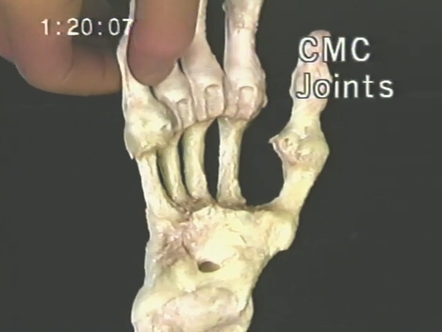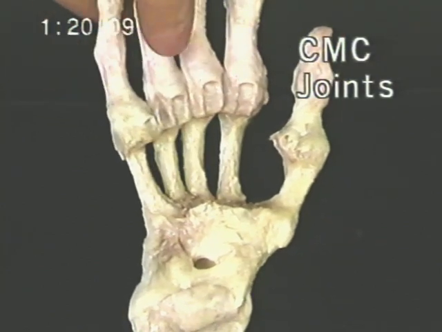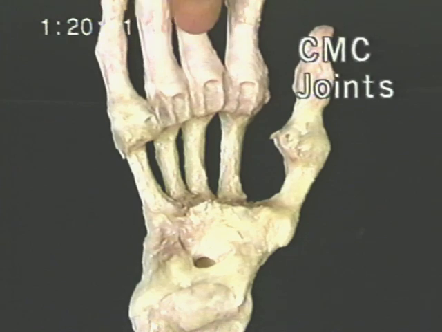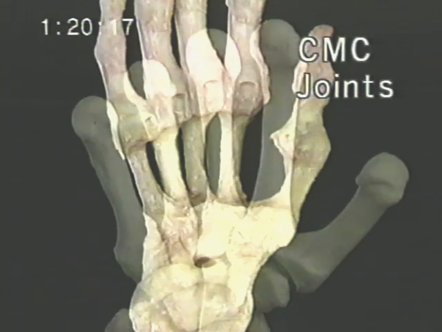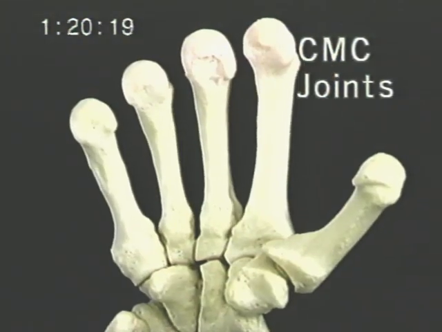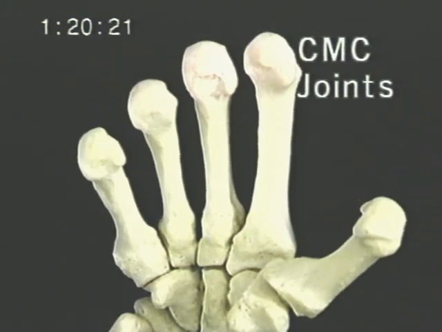The fifth metacarpal is the most mobile, the fourth is less so, the third hardly moves at all, and neither does the second. When the CMC joints are flexed, the metacarpal heads lie in a curve.